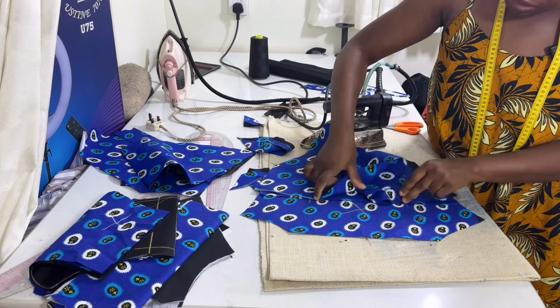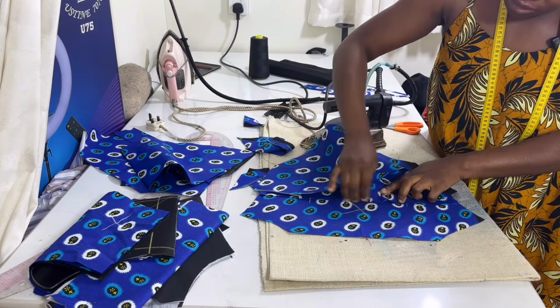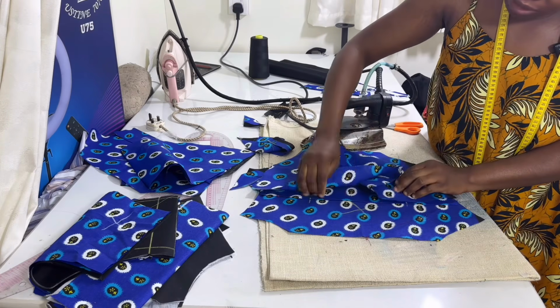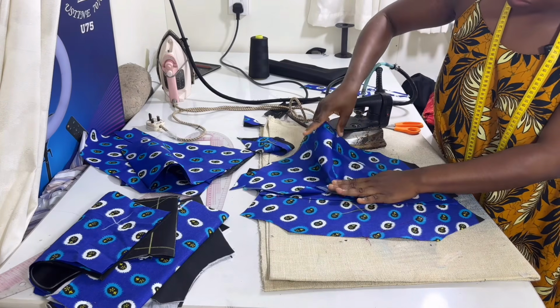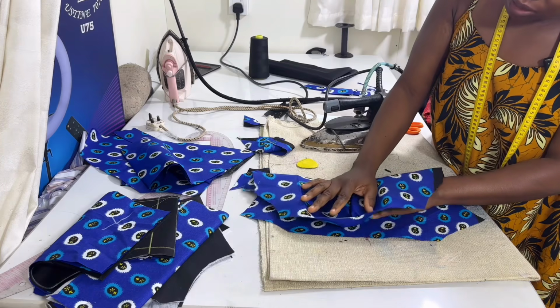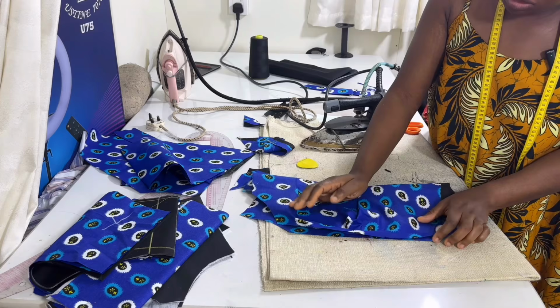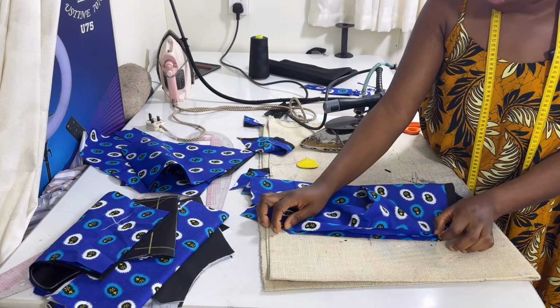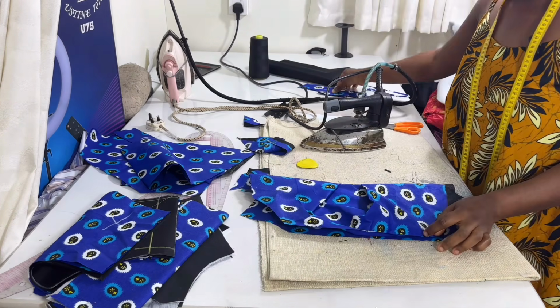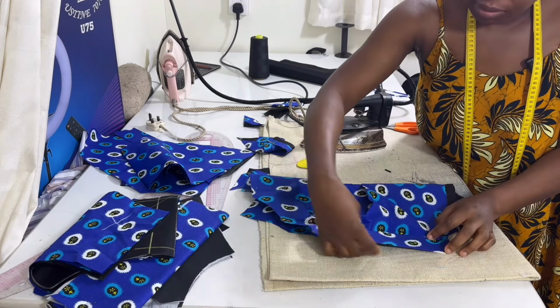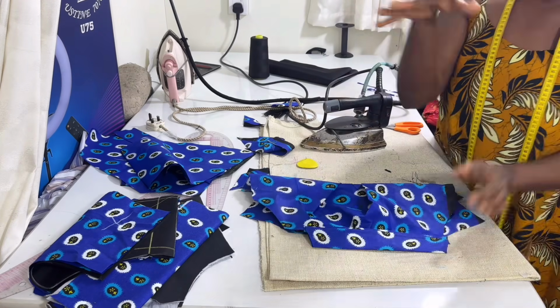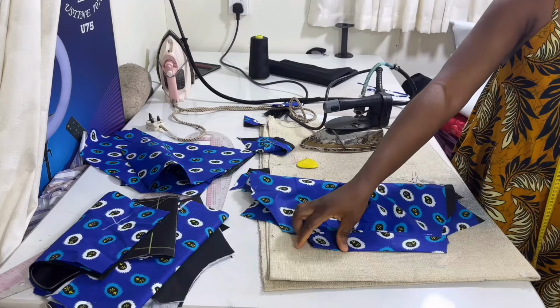Then you place this excess around this place. From here to here, that's where you place the excess. Then when you are done, you flip it over to this place like this, and then you stitch them together. Okay, before you now come and attach your band. All right, if you want exactly that's it.